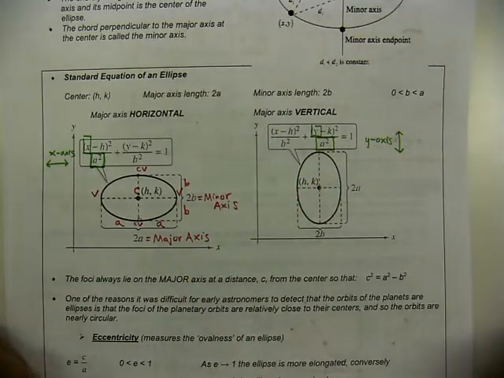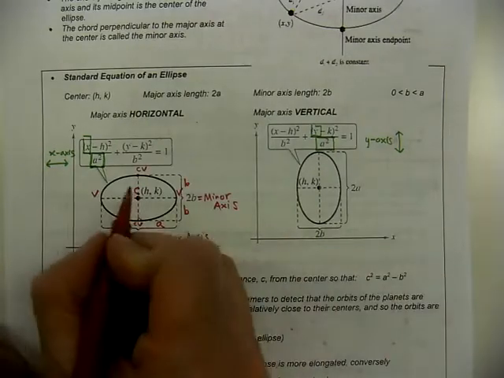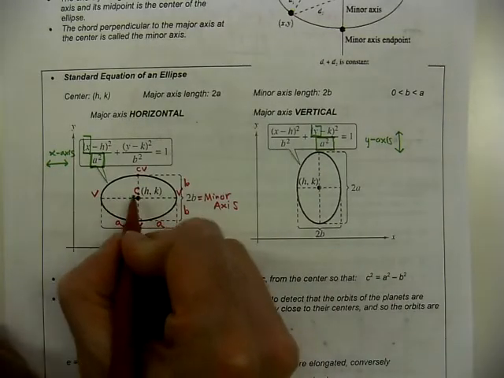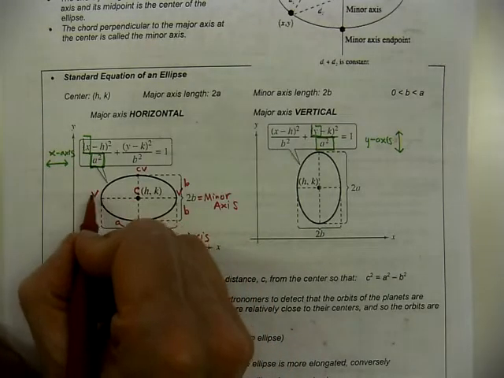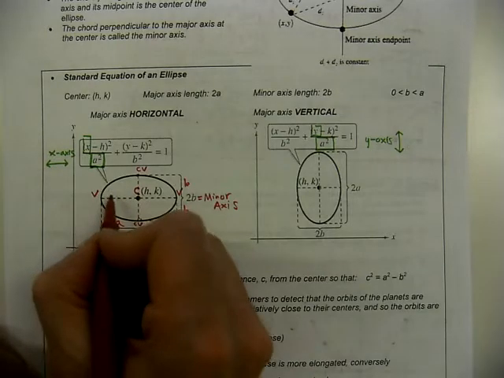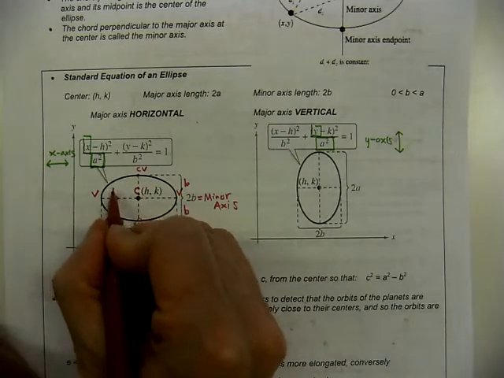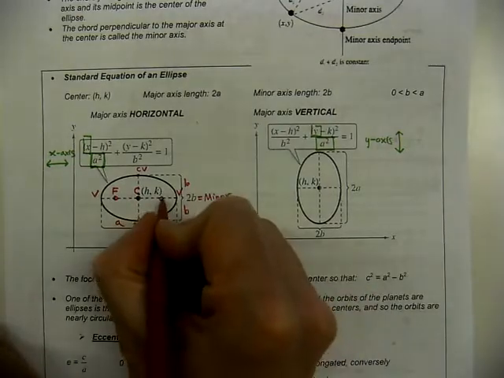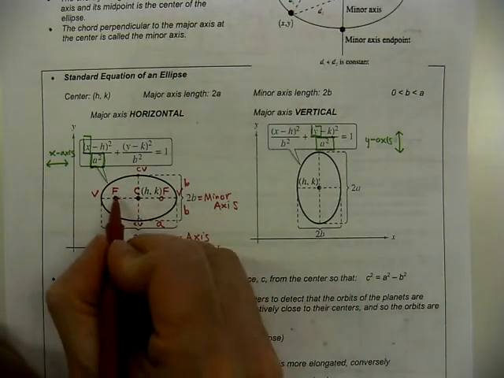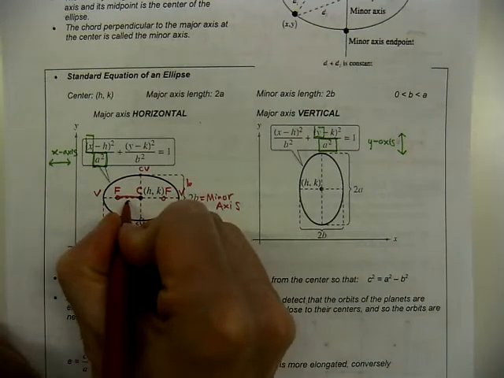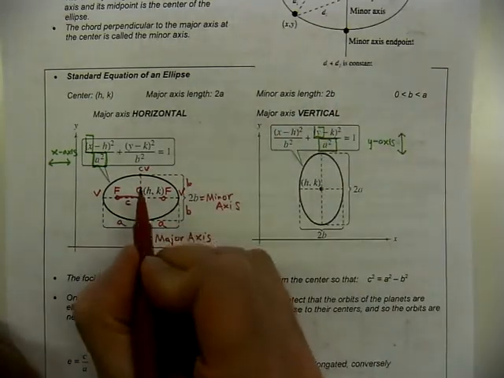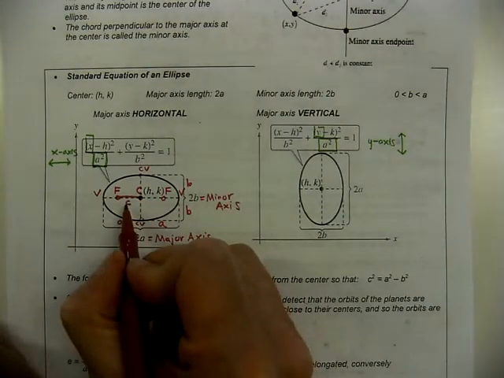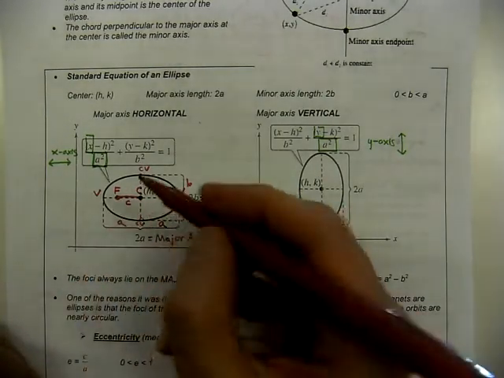Now we also need the focus on here. The focus is going to be somewhere between the center and the vertex. If the focus is close to the center, then our ellipse will be more round. If the focus is closer to the vertex, then it's going to be more elongated and less round. So here we're just saying, let's call it right here. You'll have one on either side of the center. This distance is going to be letter c. Well, we've already used up the a, we've already used up the b, so the next one is c. So the capital C is the center, the lowercase c is the distance from center to focus.